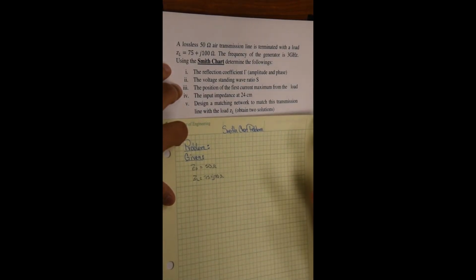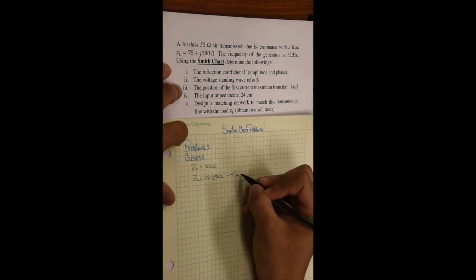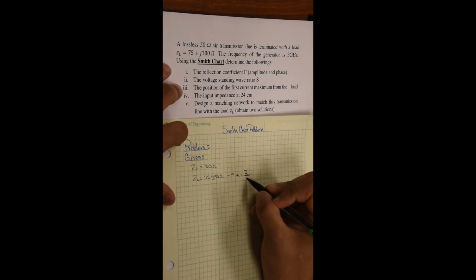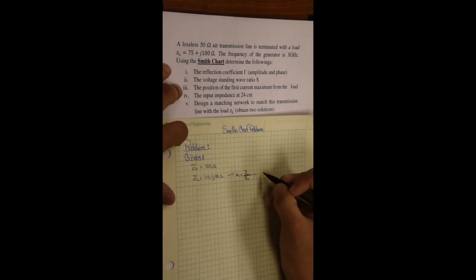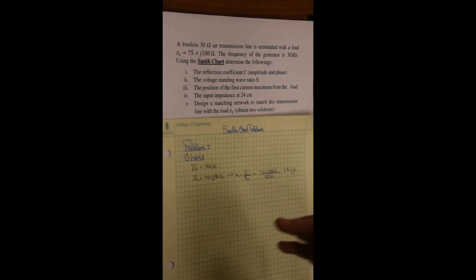Any impedance that we represent in the Smith Chart will be the normalized impedance. So we need to normalize our load impedance. That will be done by dividing our given load impedance, which is the capital letter Z_L, by the characteristic impedance of our transmission line, which is Z0. That will give us 75 plus j100 ohms divided by 50 ohms. If we plug that into our calculators, we will get a normalized impedance of 1.5 plus j2, and this is the one that we will plot in our Smith Chart.